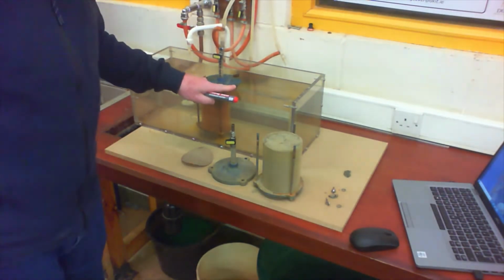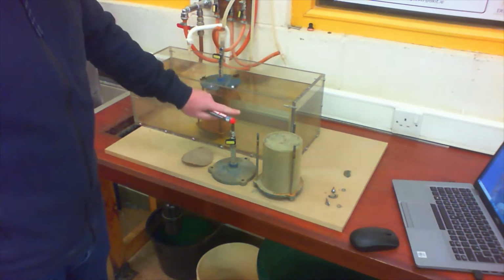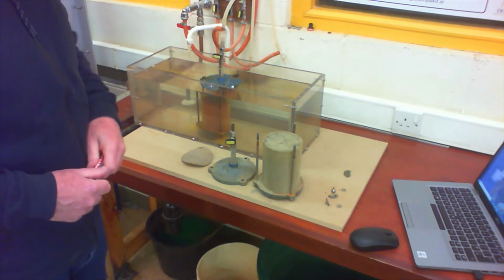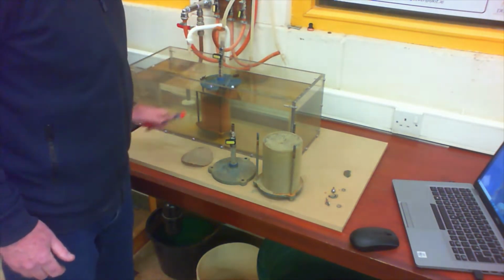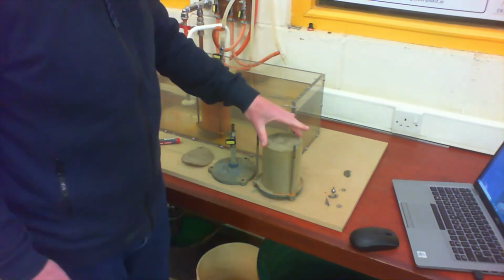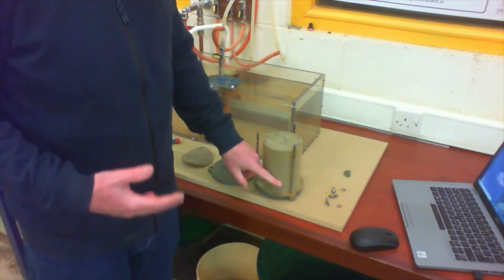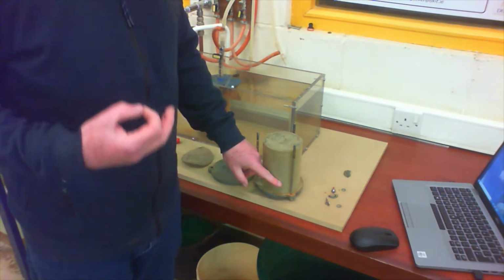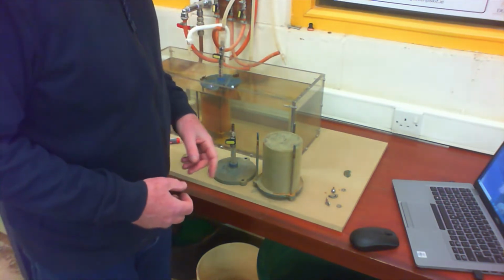And here we have the reservoir, which, as you can see, is a transparent perspex reservoir filled up with water, and inside is our sample. We'll come back to that in a moment. The sample has been prepared inside a 100mm diameter cell. So that's what we have here. This is the same type of cell. This one is a perspex cell, and in this experiment you can use the sampling tubes that we take from borehole investigations taken as part of a ground investigation.